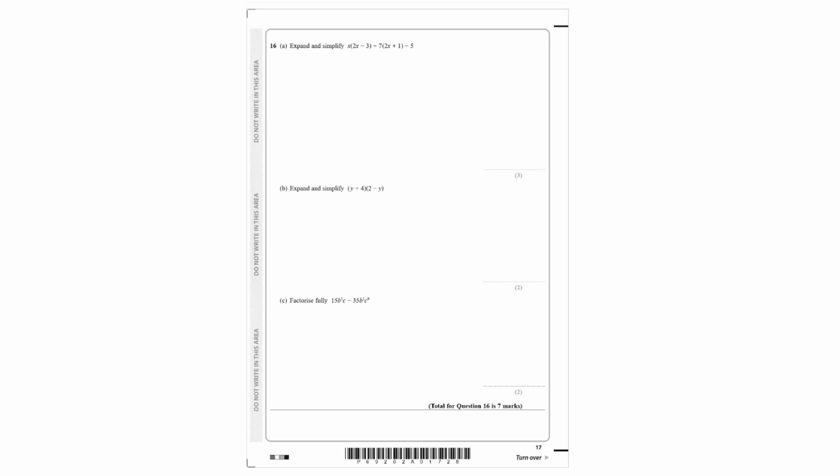Expand and simplify x(2x − 3) + 7(2x + 1) − 5. According to BIDMAS, we deal with brackets first. We can see that we have polynomials here, and when multiplying polynomials, we multiply it to everything inside.